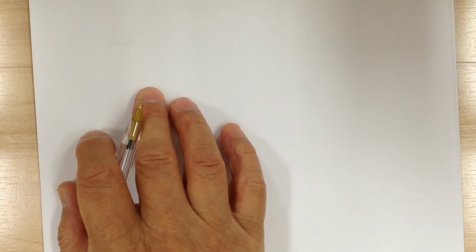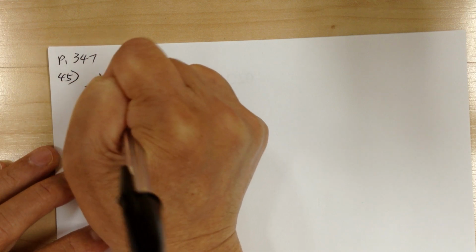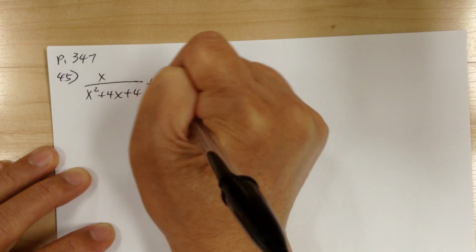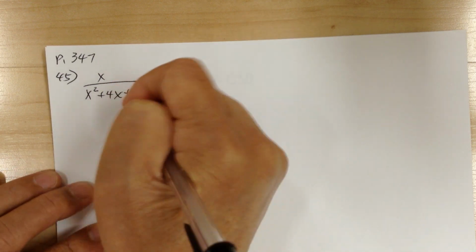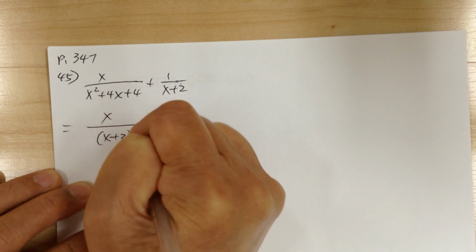Okay, let's go to the next one. Number 45, you have x over x squared plus 4x plus 4 plus 1 over x plus 2. So factor, and you get x plus 2 squared.